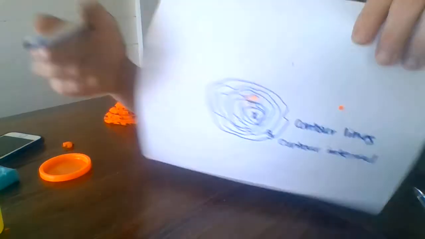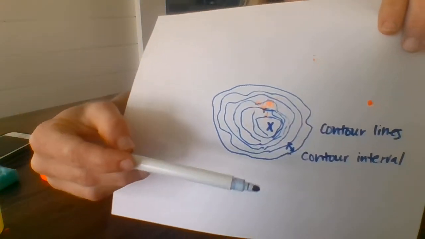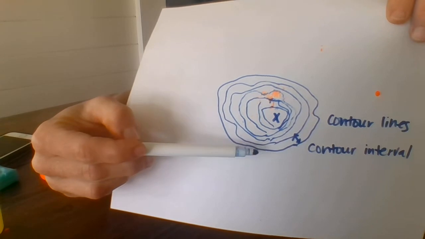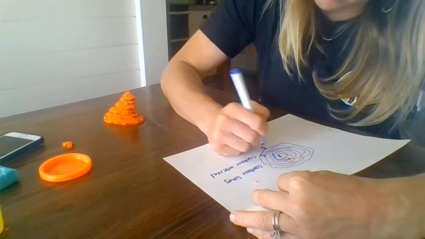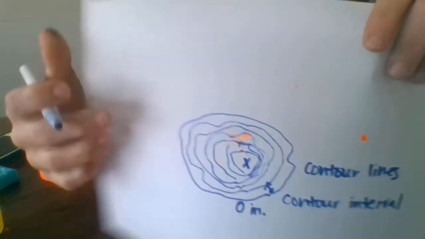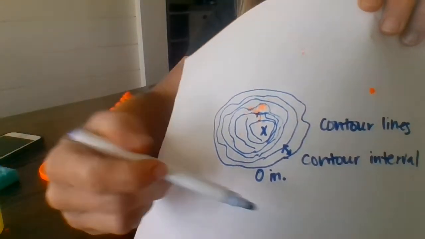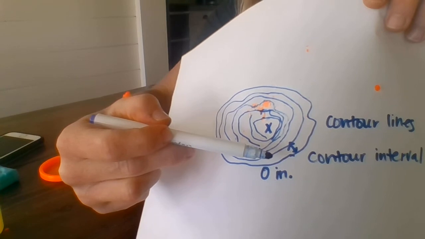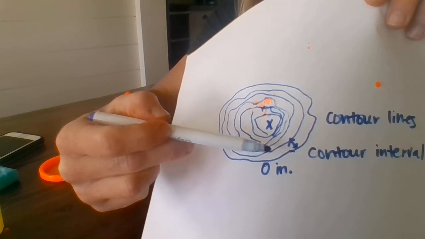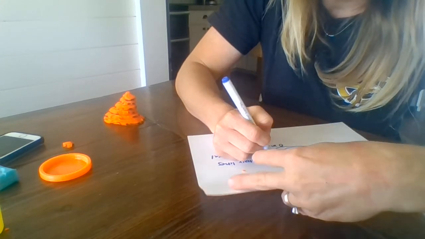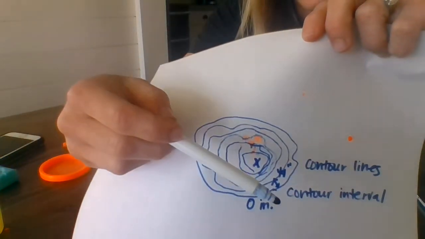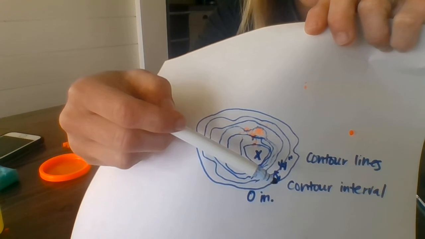Okay, so let's say our first line that we traced, this outer one, was 0 inches. And then the next one in was at 1/4 of an inch. So the contour interval, the difference there, is 1/4 of an inch.